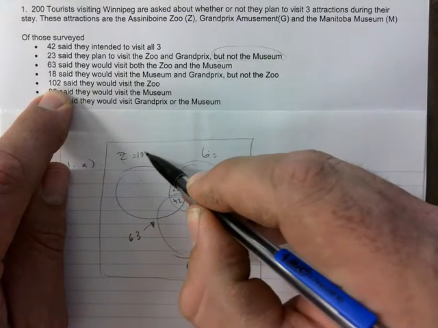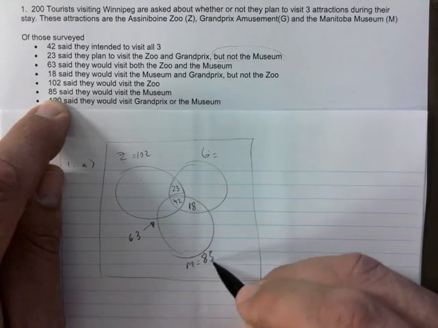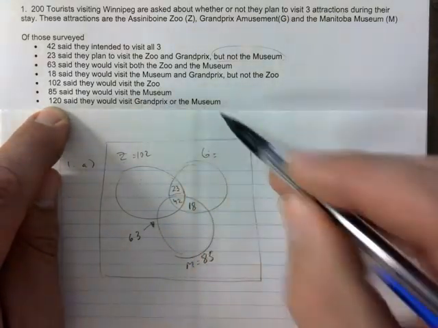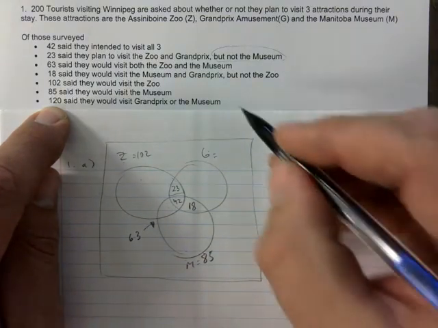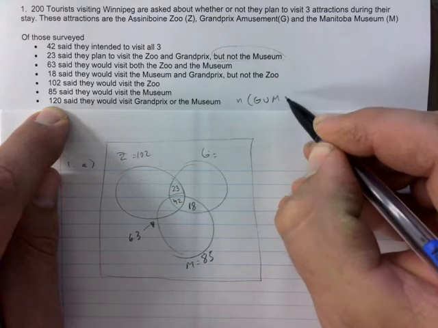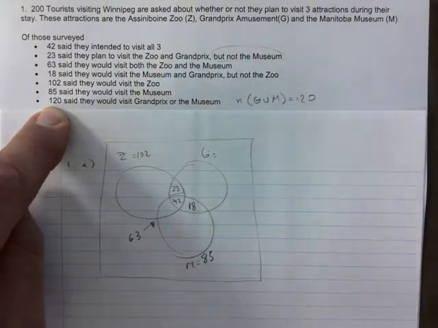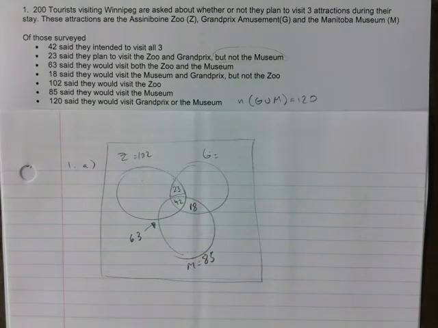102 visited the zoo. 85 would visit the museum. And 120 said they would visit Grand Prix or museum. So it's basically saying Grand Prix or museum is 120. So I've got it filled out. Now I can start, right?